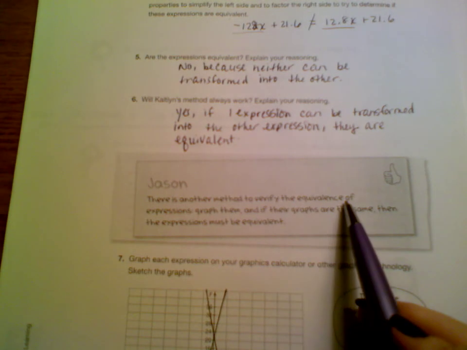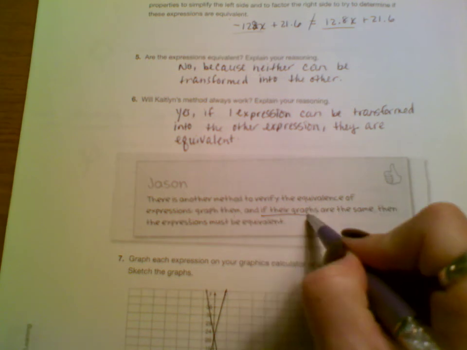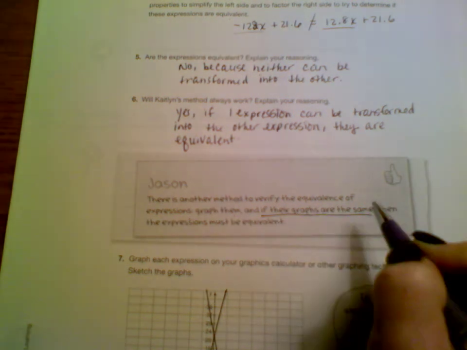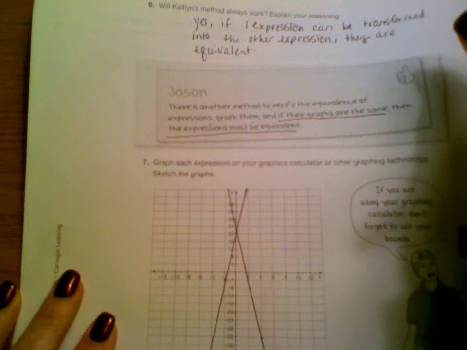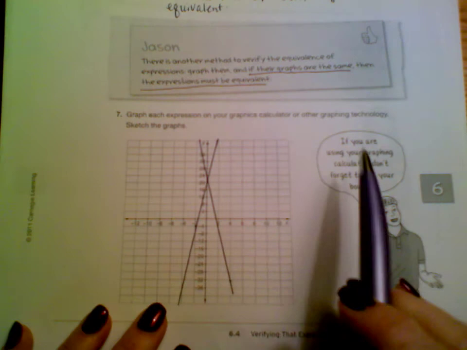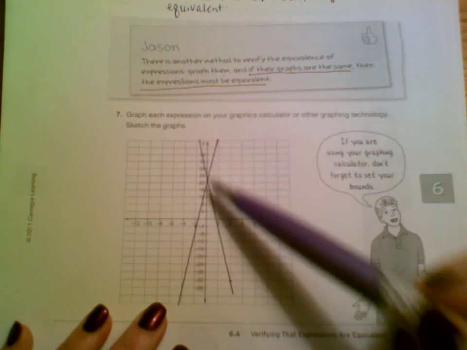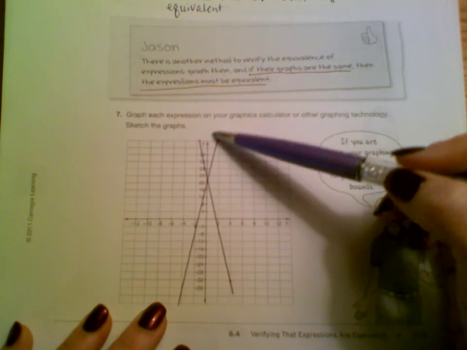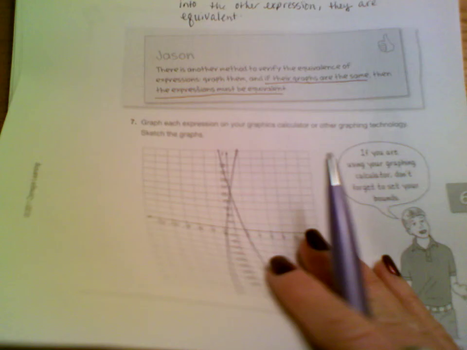There is another method to verify the equivalence of expressions. We can graph them. If their graphs are the same, exact same line, then the expressions are equivalent. So if you grabbed a graphing calculator and we put those two sides into our graphing calculator from above, this is what your graph would look like. It's not the exact same line, so I know that these expressions are not equivalent.